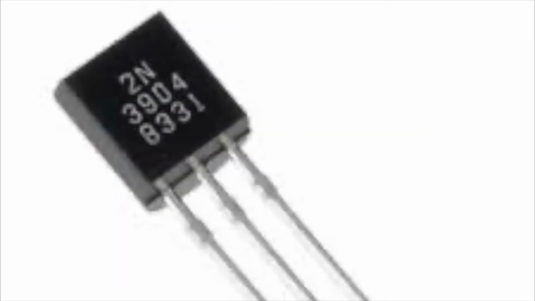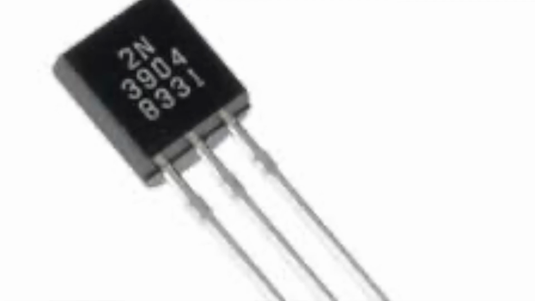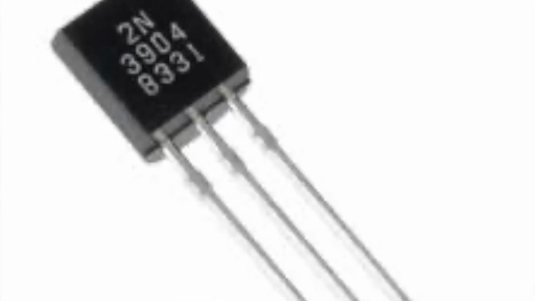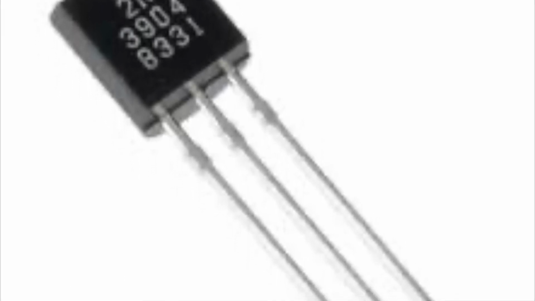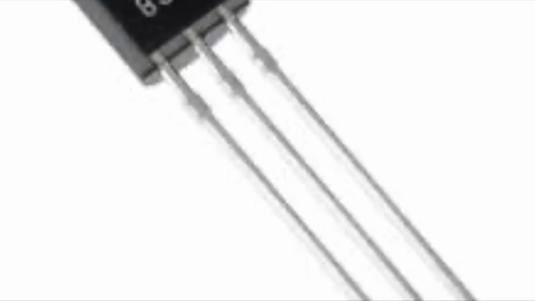The second complex component is the BJT NPN 2N3904. Transistors have multiple uses, but in our circuit, we're using it as a switch, essentially. In our circuit, the transistor is open when we send a small amount of voltage to it through the 22K ohm resistor and the potentiometer. When it receives this, it is opened like a switch.